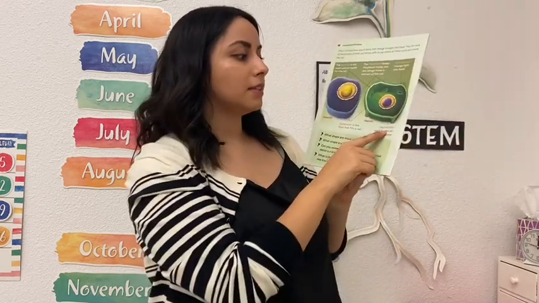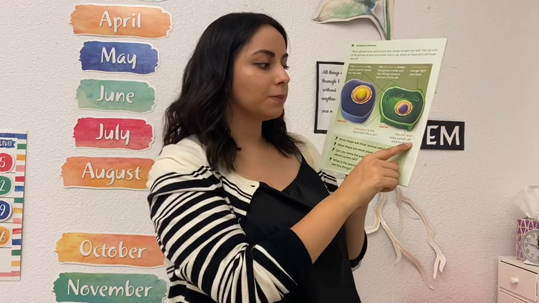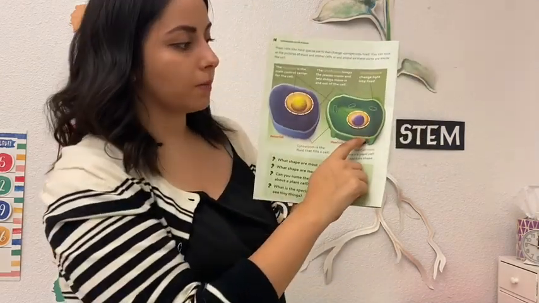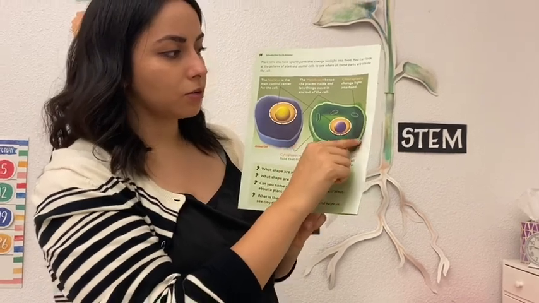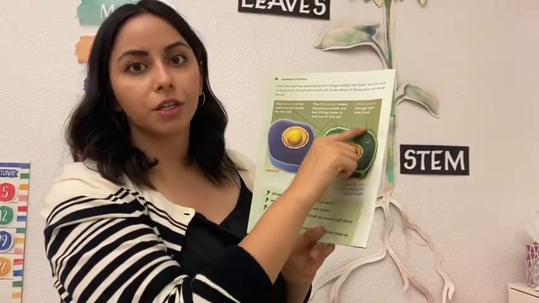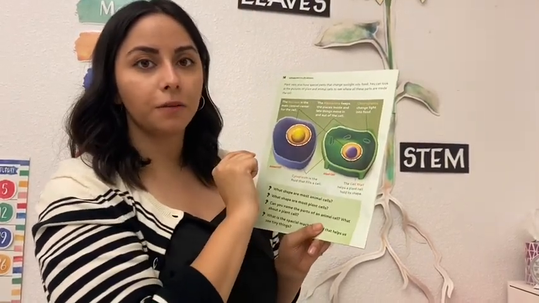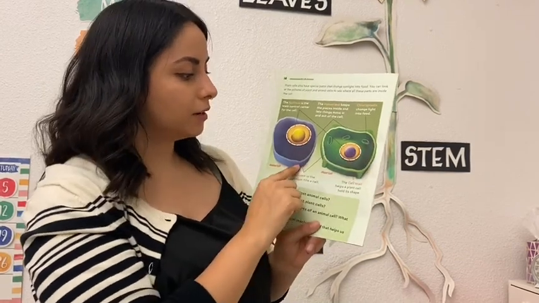And then this is the cell wall, which helps the plant cell hold its shape. So right here, see how it's kind of thick and it goes all the way around? That's called a cell wall. Say cell wall. And this right here helps the plant cell hold its shape, or the animal cell hold its shape. So that way it stays strong like this, but teeny tiny.